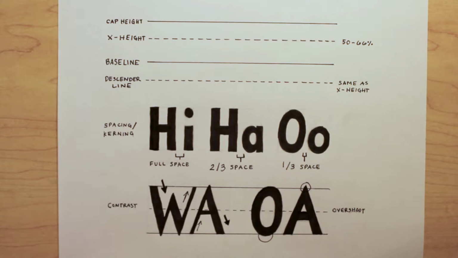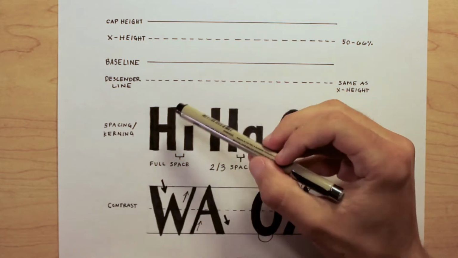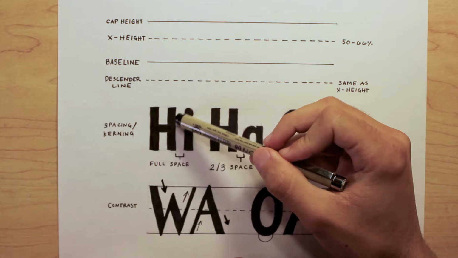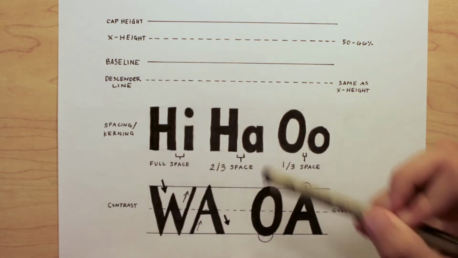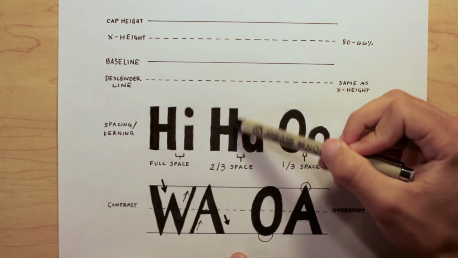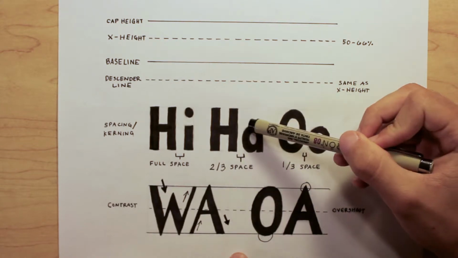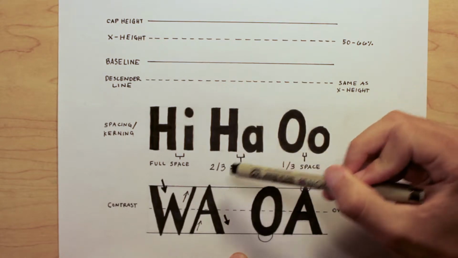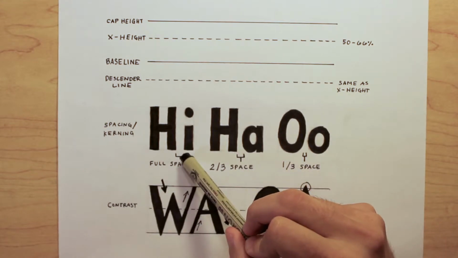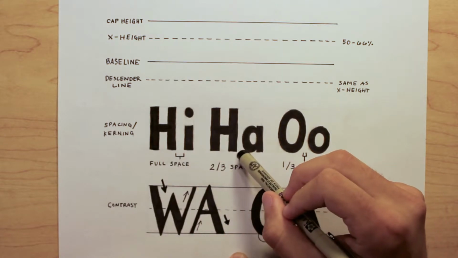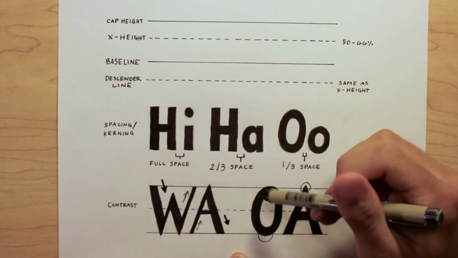And what this means is if both letters have a straight edge to it on the side, then it deserves a full space. If the letter has a straight on one letter and the other letter has a curve, then this is a 2/3 space. So whatever the size of your full space is, then this is 2/3 of that full space.